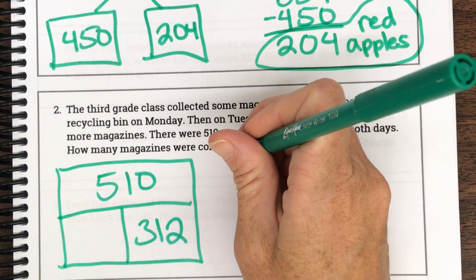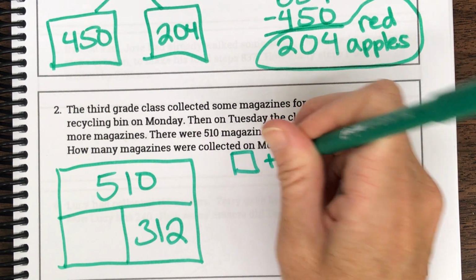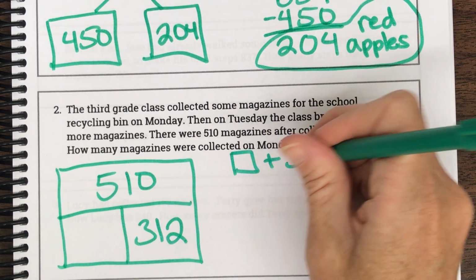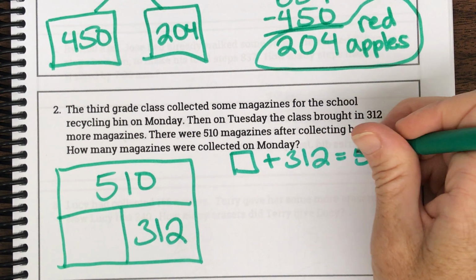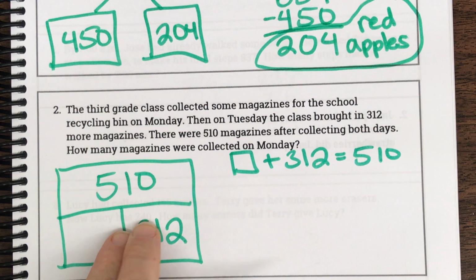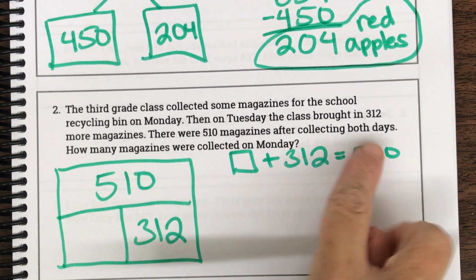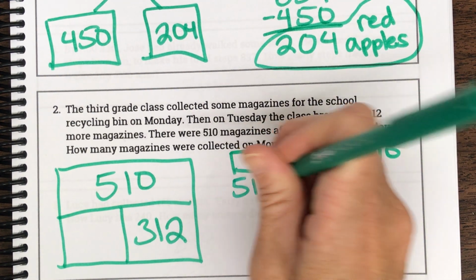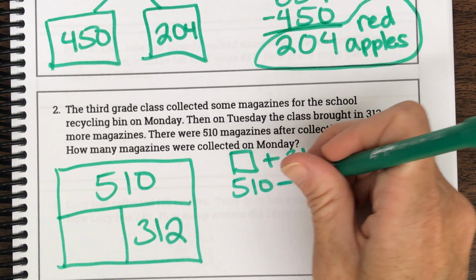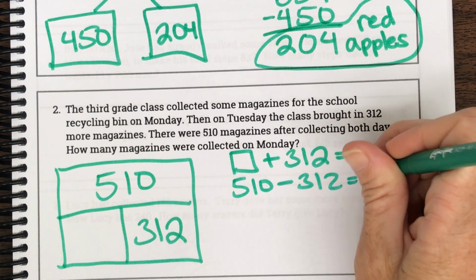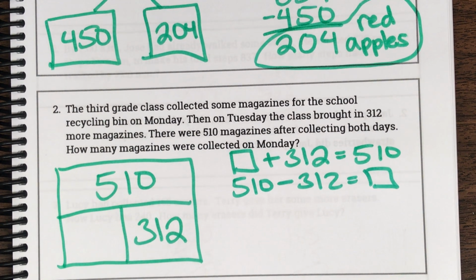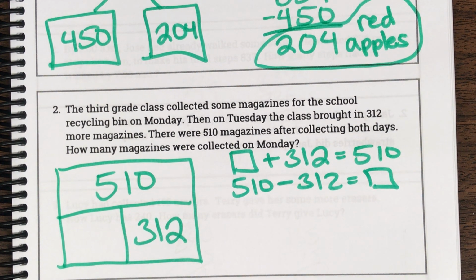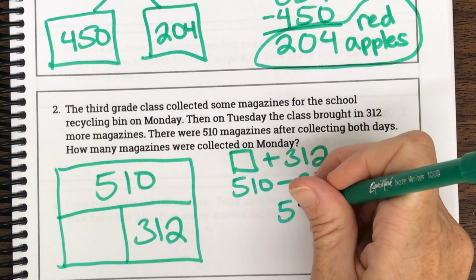Okay, so we know the part plus the other part has to equal the whole. So the two parts have to equal the whole. We also could do the inverse and say, I know that the whole take away one of the parts equals the other part. Okay, so we can set it up and solve that. So let's set it up in working form.